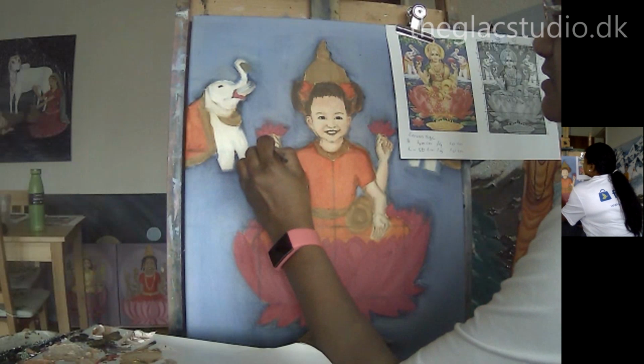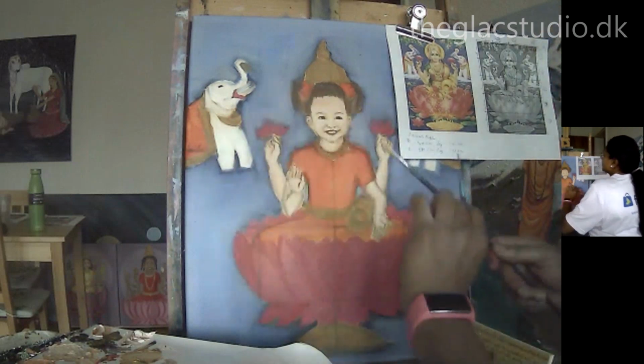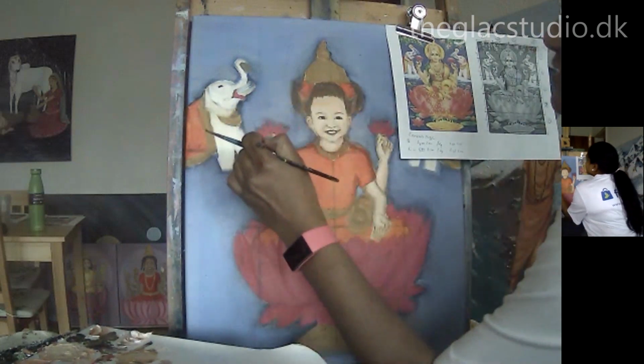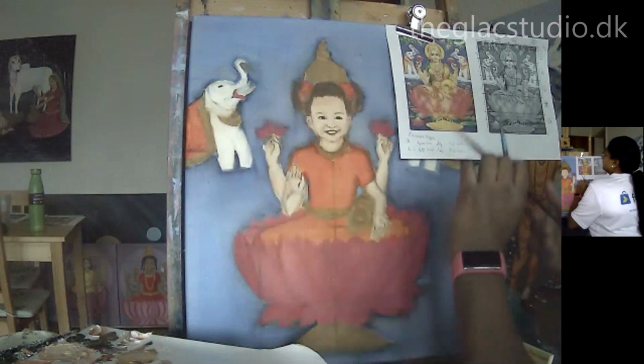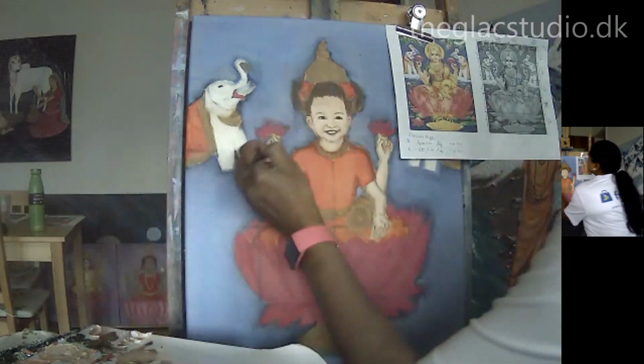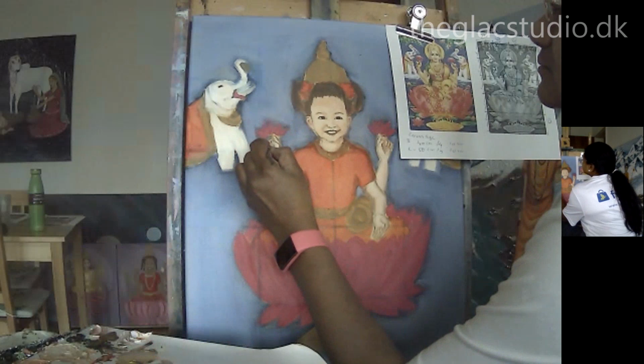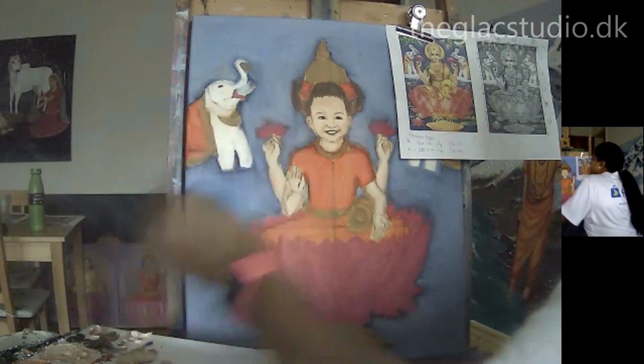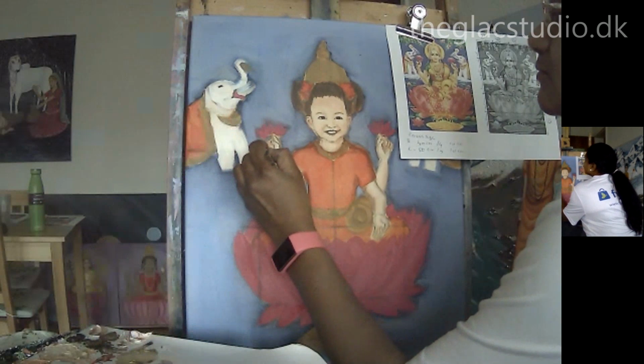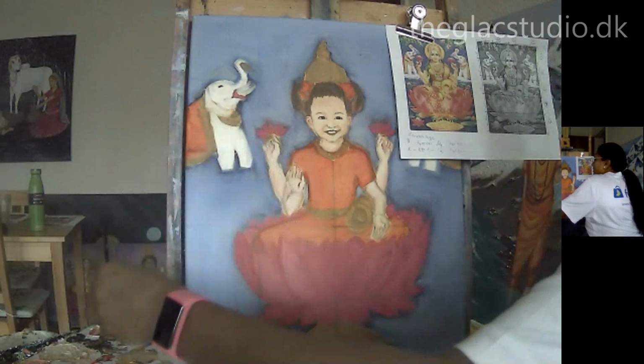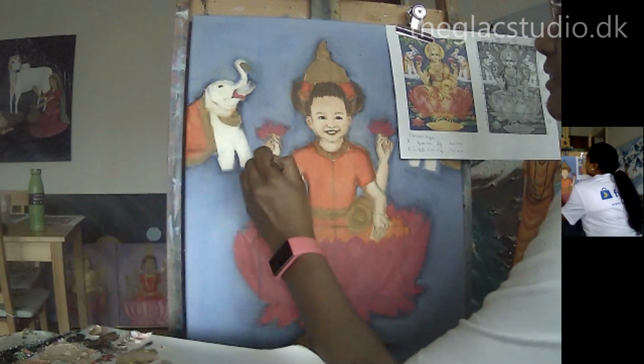The three fingers. I need to show the space properly, which is missing here. Coming down to the palm and the arm.